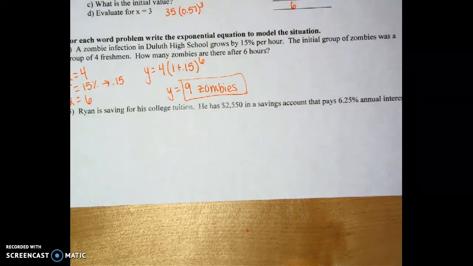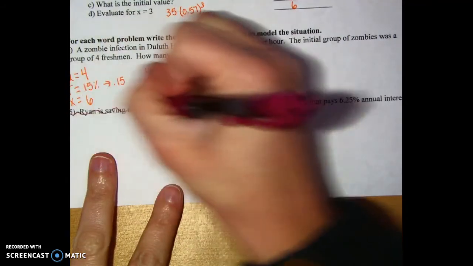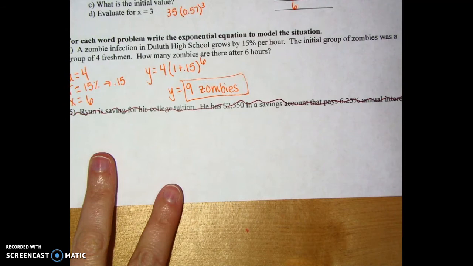Okay. Let's look at the next one. It says Ryan is saving for his college tuition. He has $2,550 in a savings account that pays 6.25% annual interest. Actually, let's skip that one because that one doesn't give us how many years we're looking for. So let's just skip that one. I know you're so sad about that, but let's skip it. I'm feeling lazy today.